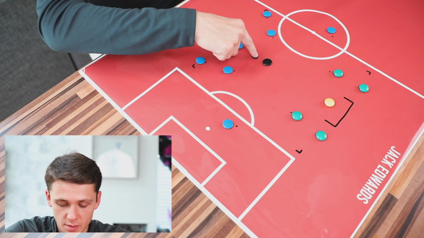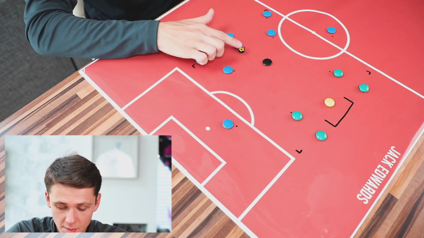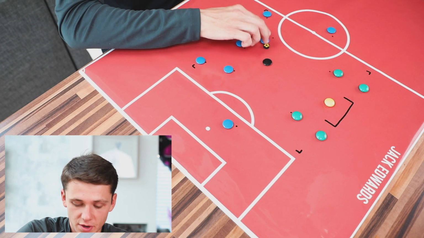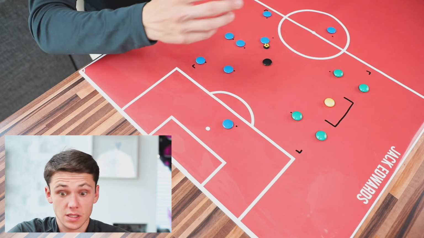So if the coach plays into the player in the middle here, they will then play to one of the wide players. The other wide player will then switch the ball. As soon as that player's taken a touch, then we're instantly attacking. So there's this passing sequence finished.